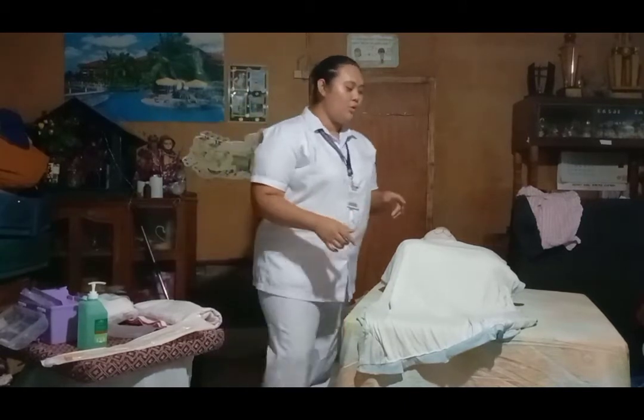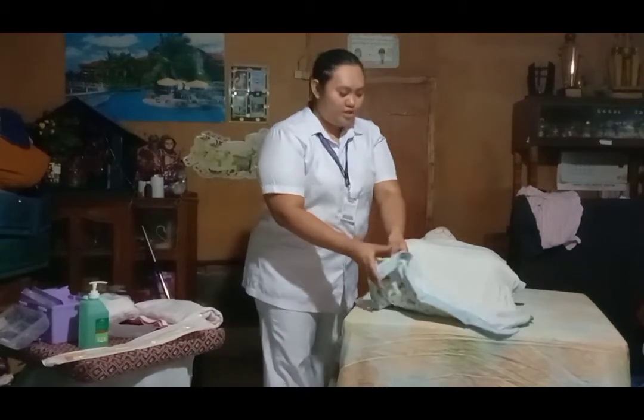Drape the patient, exposing only the area to be used. This is to avoid the patient from getting embarrassed and having chills that can cause tension, which may interfere with the easy insertion of the catheter. So, ma'am, I'm going to expose your genital area.